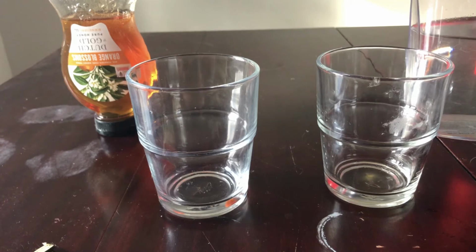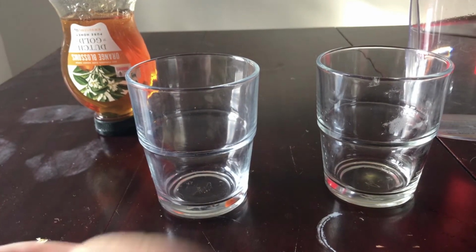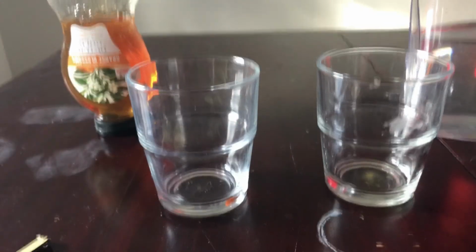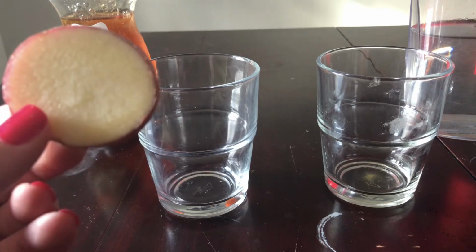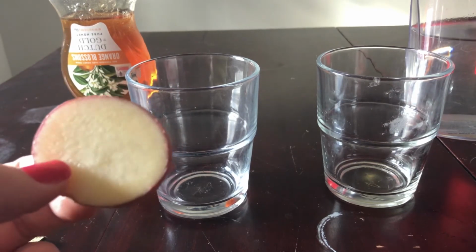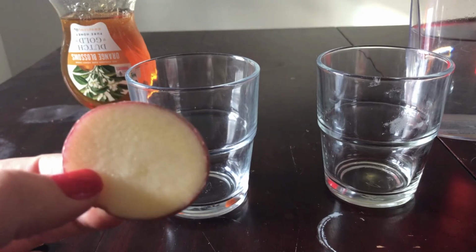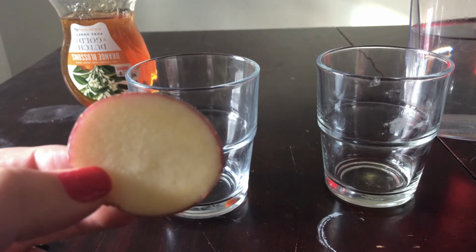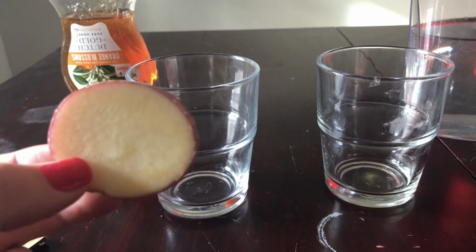So for your lab today, you're going to get a slice of potato. This is just a normal red potato. But all living things are made of cells, so this potato slice is full of potato cells. And you're going to see what happens when you put it in different solutions, if water is going to go into the cells or out of the cells. So we need to measure the mass of this potato.